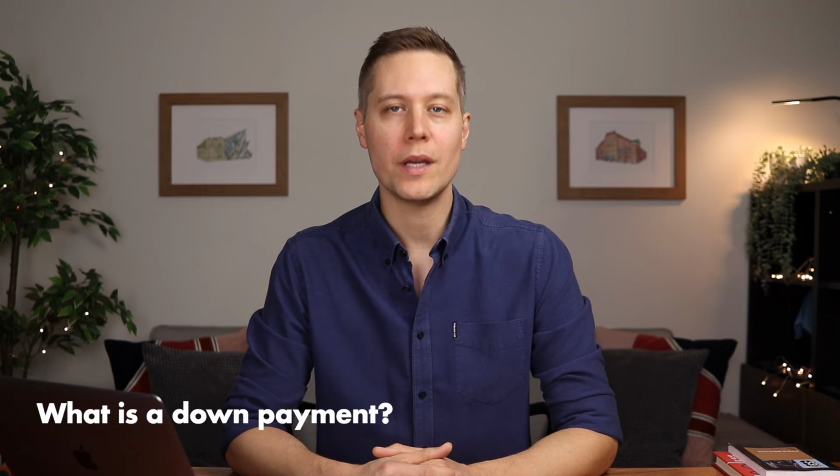That $50,000 is held in a trust account until closing, and it is then applied to the purchase price, along with the other $950,000. And that $950,000 is going to be made up of your mortgage, plus any additional funds that you have saved up to go towards the purchase above and beyond your deposit. And that brings us to down payment.